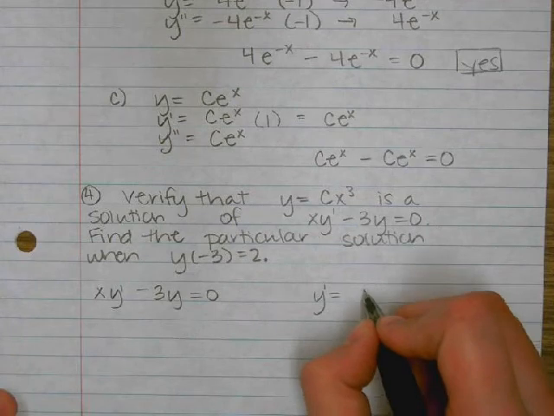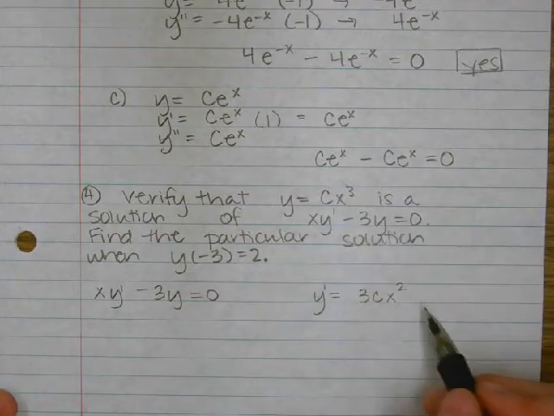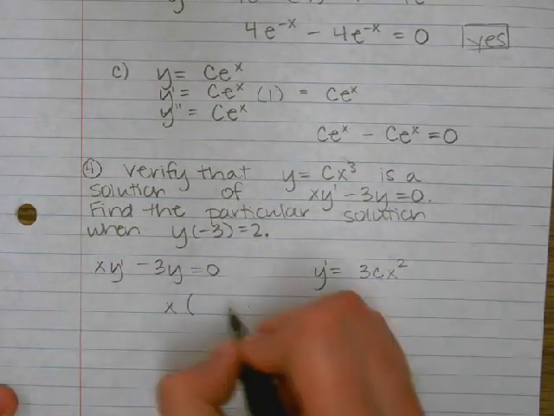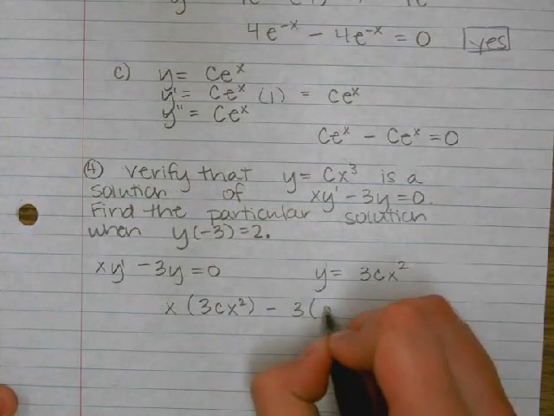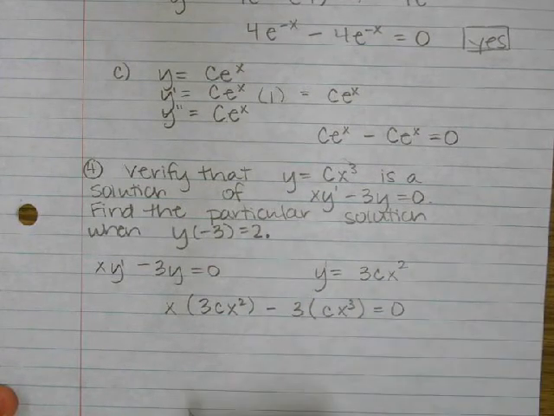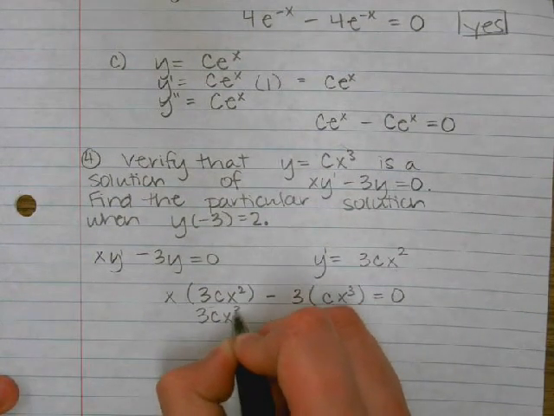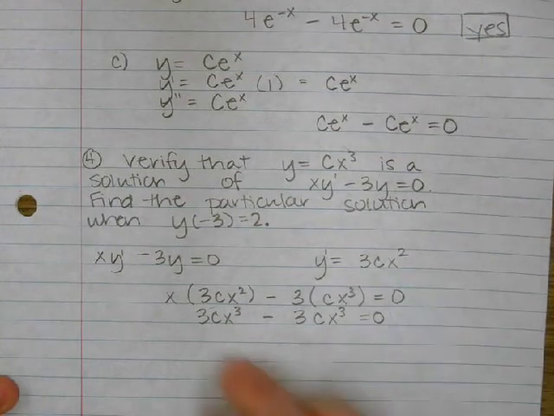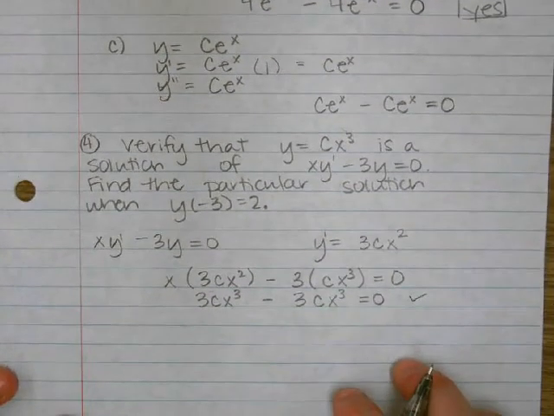So that's going to give me 3cx squared. So I just took the exponent and brought it to the front and dropped it by 1. And then I can go ahead and plug it in. So I've got x times y prime minus 3 times y, and if I multiply this together, that gives me 3cx to the third, and this gives me 3cx to the third. And so when I subtract those, they do equal 0. So we just proved that it was a solution.